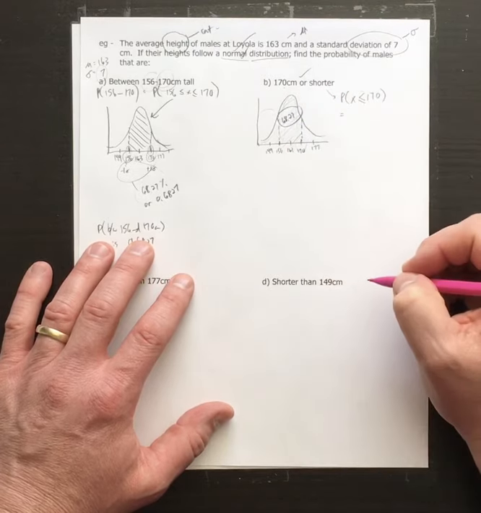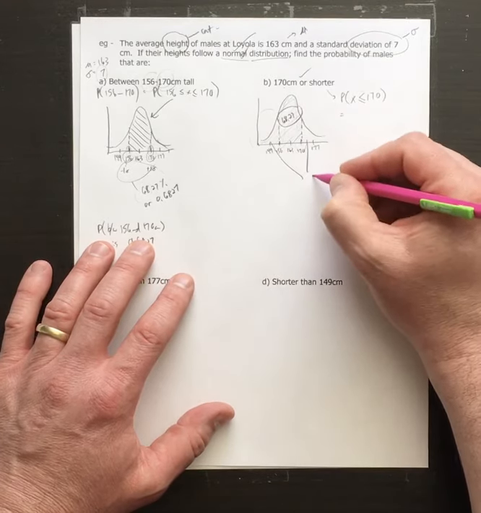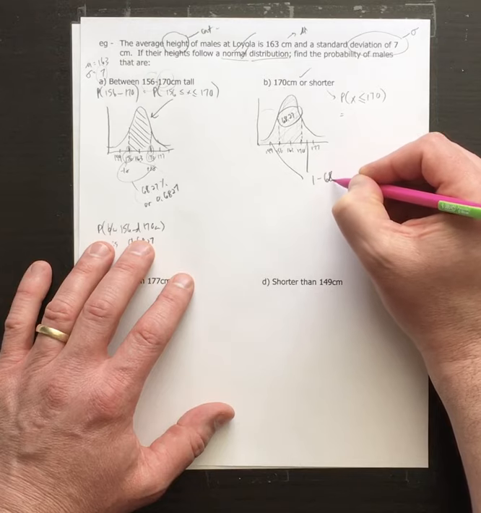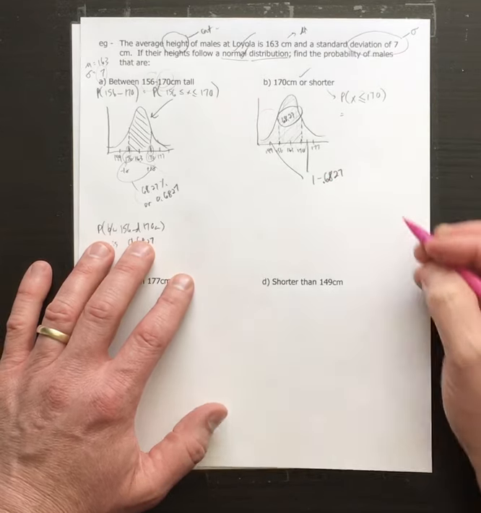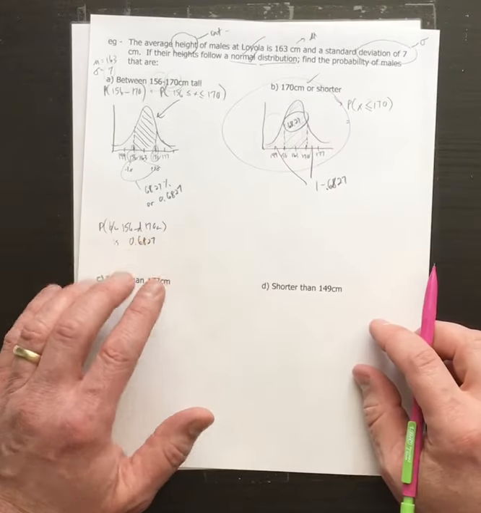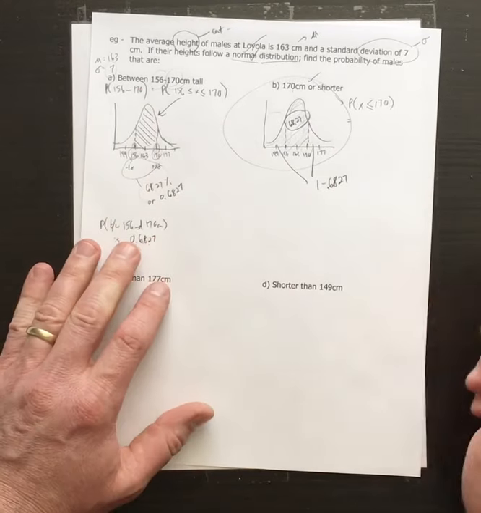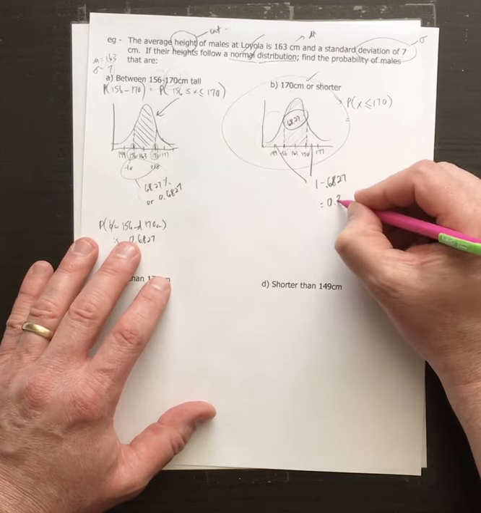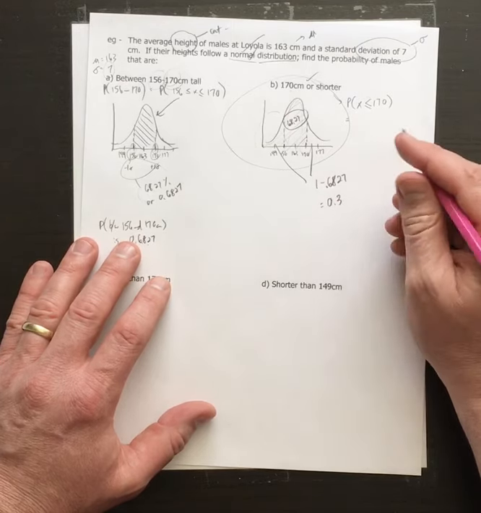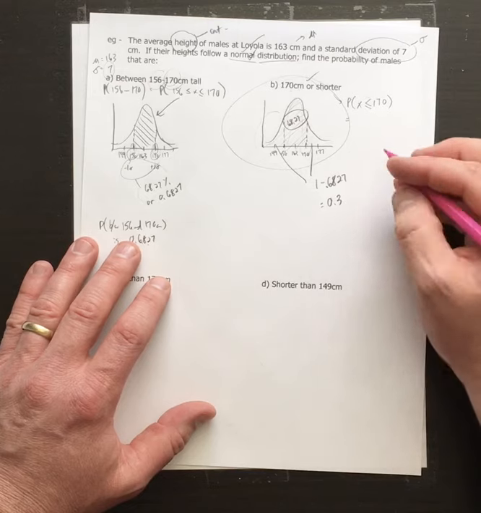If this is 68%, then I know that this and this is going to be 1 minus 0.6827, because, of course, I know that the whole distribution adds up to 1. So as a result, if I go 1 minus 0.6827, I'm going to get 0.3173. I've done the calculation somewhere else.